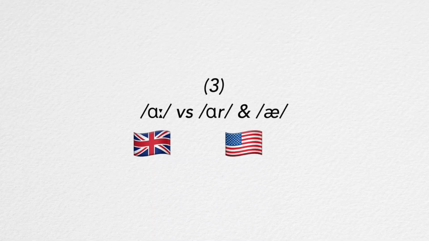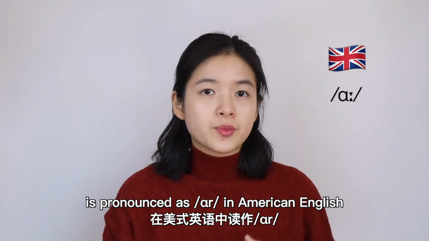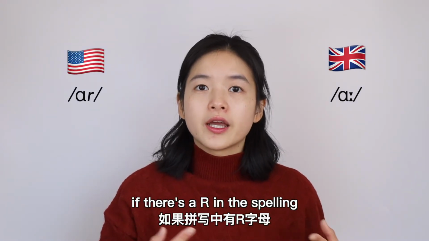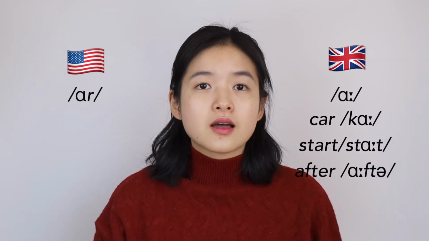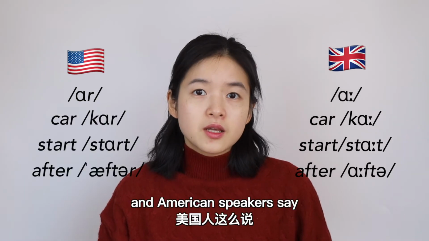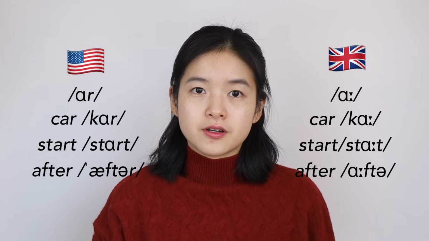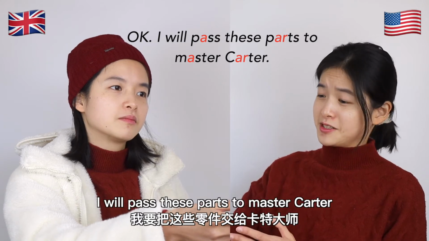Ah versus R and ah. British vowel ah is pronounced as R in American English. If there's R in the spelling, British speakers say car, start, after, and American speakers say car, start, after. Pass these parts to Master Carter. Okay, I will pass these parts to Master Carter.